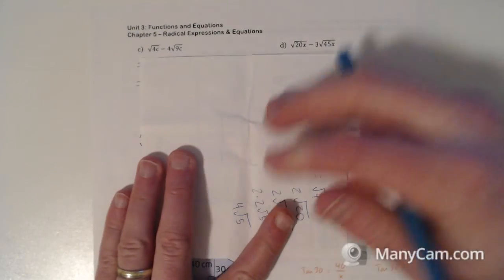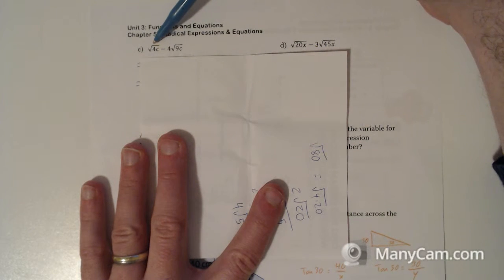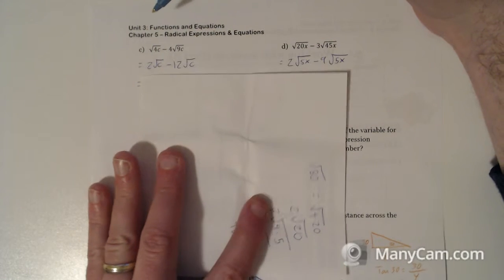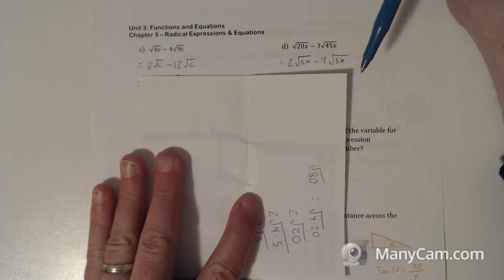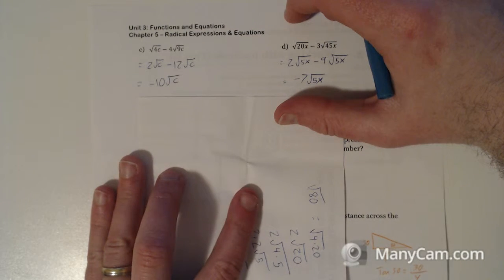Okay, first one, I'll talk through it, then I'll just show you the solution. You're going to pull out the 4. You can't do anything with the C. In this side, you're going to pull out the 9. You can't do anything with the C. So you're going to take the square roots of them, so it's going to be a 3 joining the front, and it's going to be a 2 joining the front. Now these are like terms, so you can combine them together.